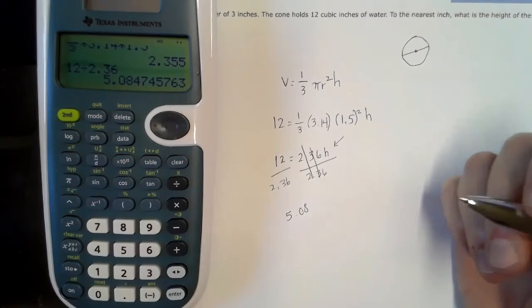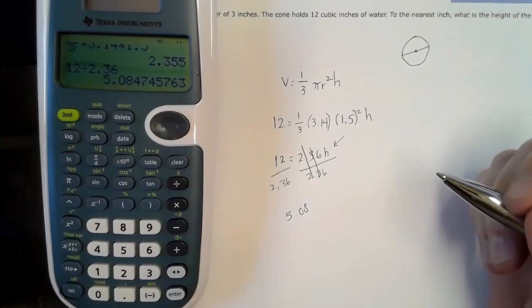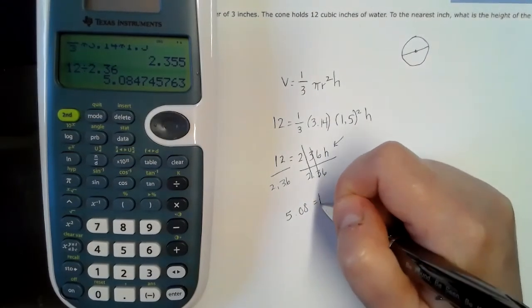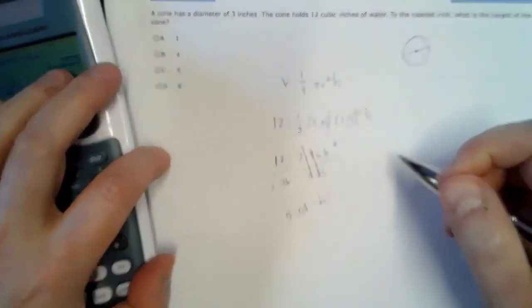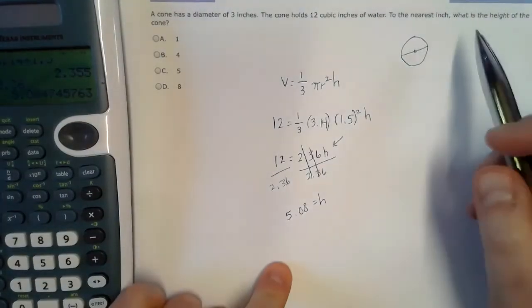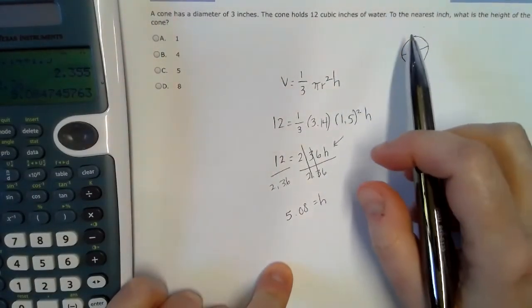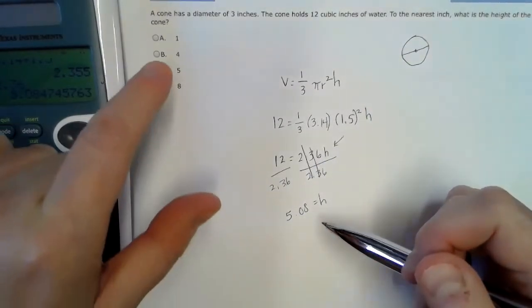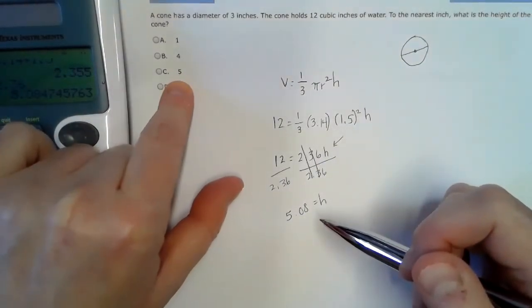And the 4 doesn't do anything to the 8. So 5.08 equals height. Let's see if this works. And again, it says, what is the height of the cone to the nearest inch? 5.08, it's going to be C5.